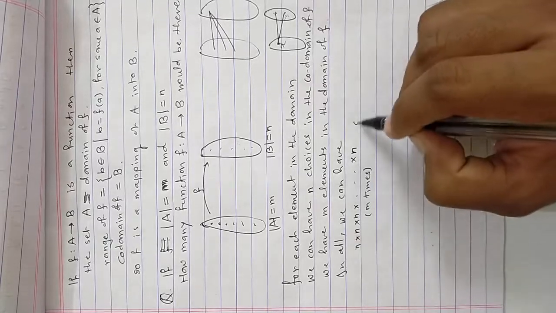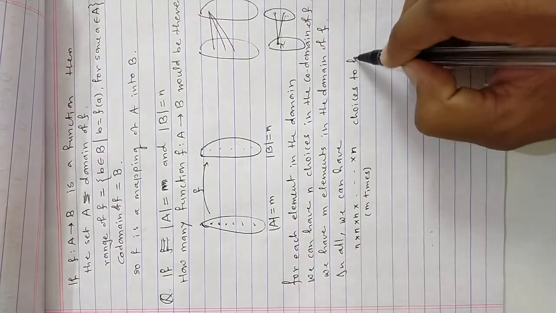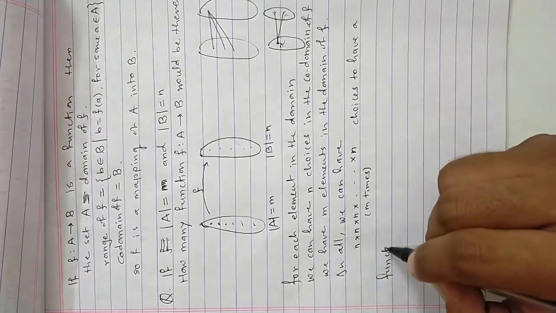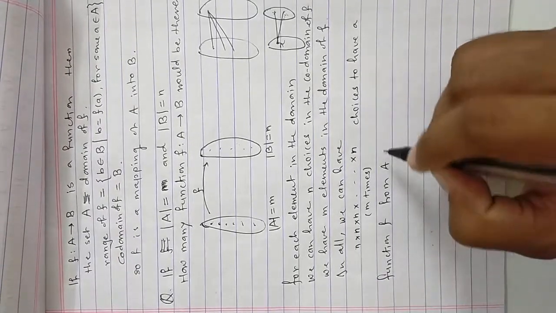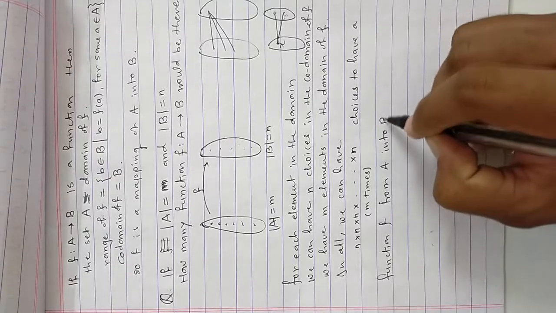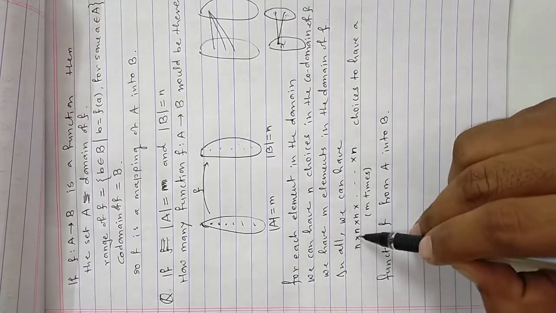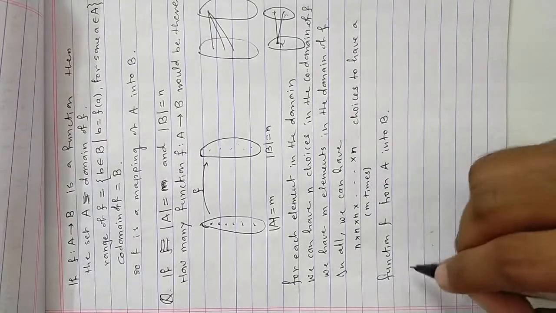So we can have these choices to form a function f from A into B. Therefore it is n raised to m.